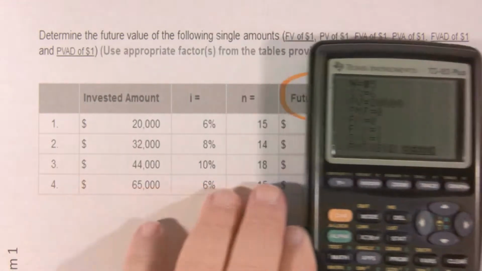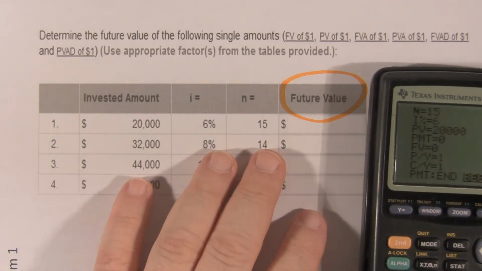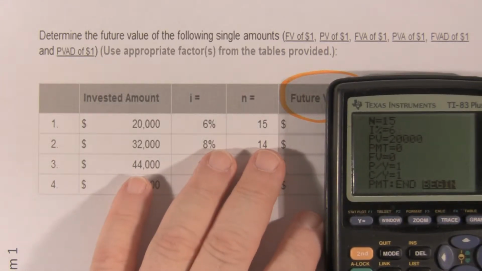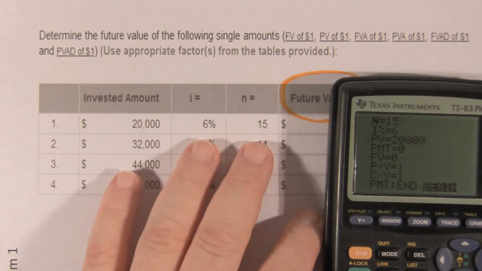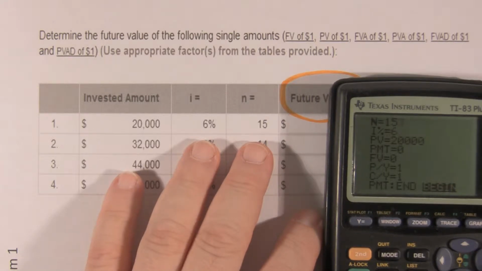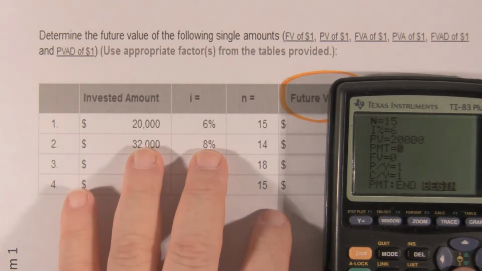And then let's plug in our information. Our first thing it wants is our N, the number of interest periods, and in this case it's 15. And the interest rate in this problem is 6. And the present value is $20,000. That's how much we're putting in. Okay. There are no annual payments, so we can skip that. As a matter of fact, we don't need anything. We're looking for the future value.